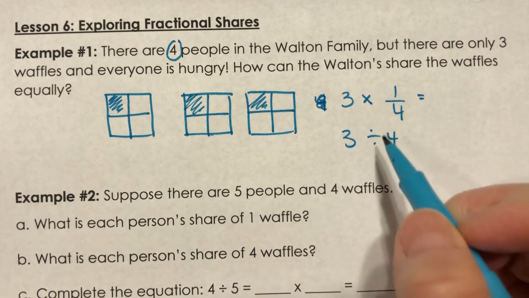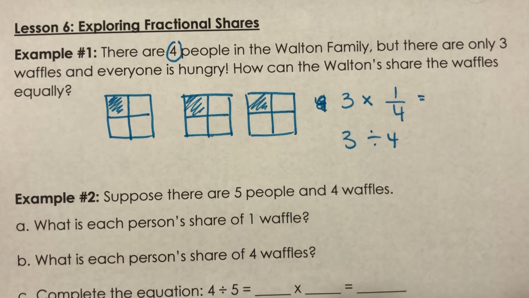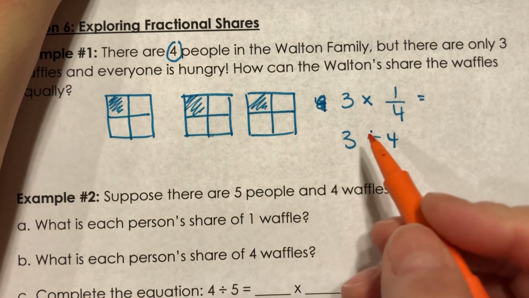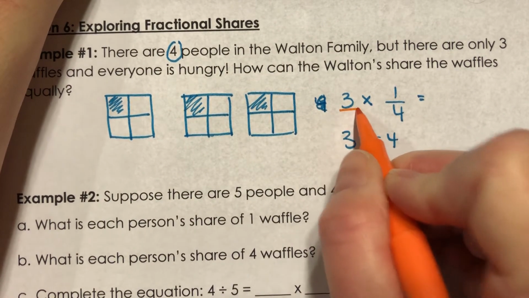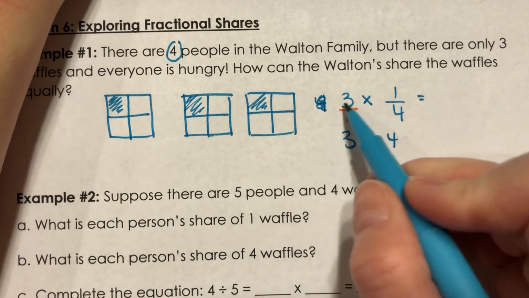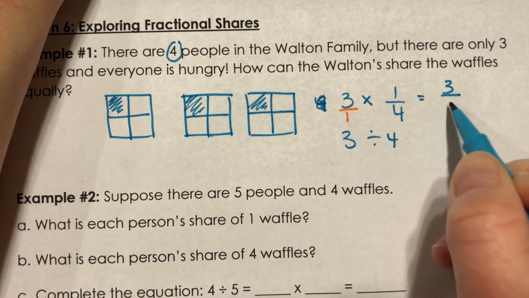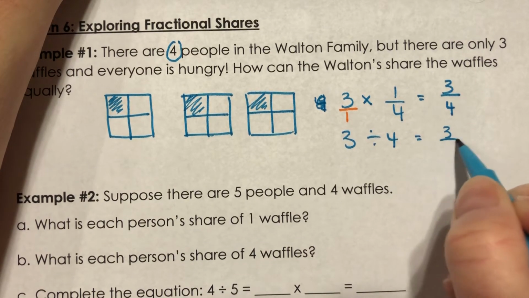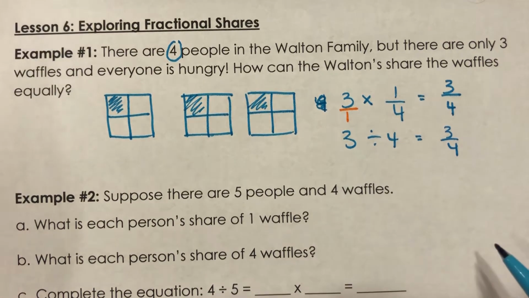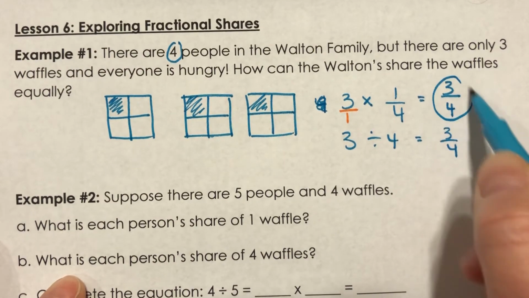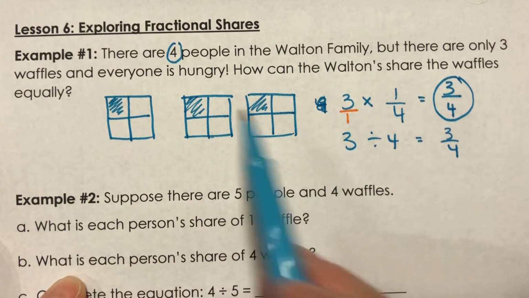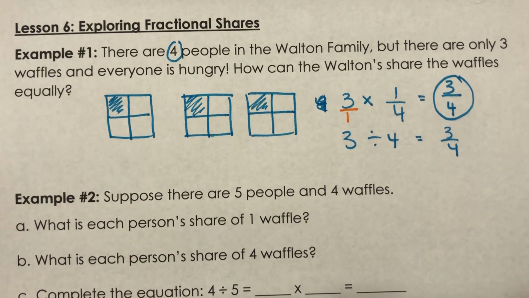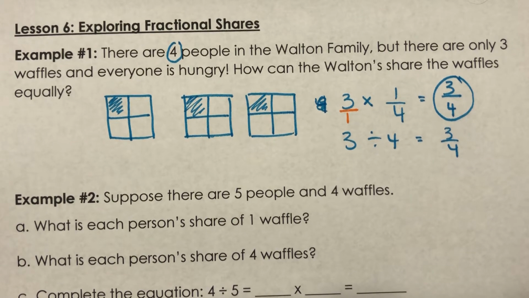And 3 times 1/4, if we did solve that out the way we would, look at this as 1/4 plus 1/4 plus 1/4. 1, 2, 3, 3/4, right? Or if you wanted to do the standard algorithm and put the 1 underneath the 3, you can. And 3 times 1 is 3, and 1 times 4 is 4. So the answer to 3 divided by 4 is 3/4, which is the same as 3 times 1/4, as we see from there. So either way, each person is going to get 3/4 of a waffle, okay? And then everyone has the same amount. It's great.